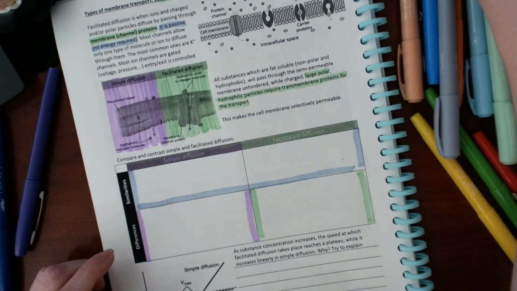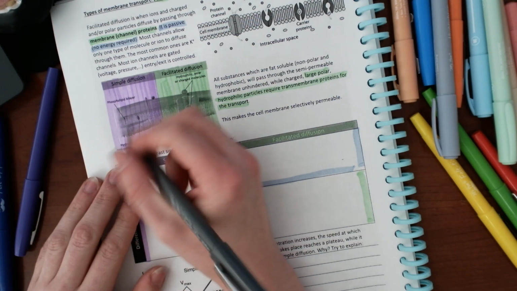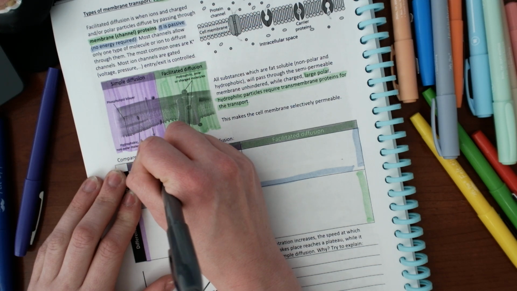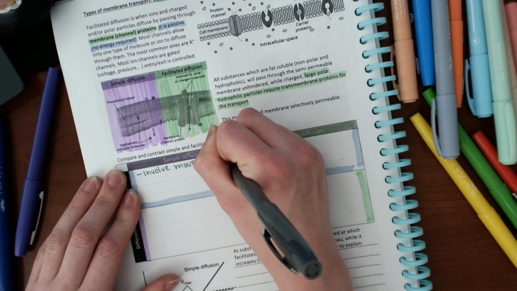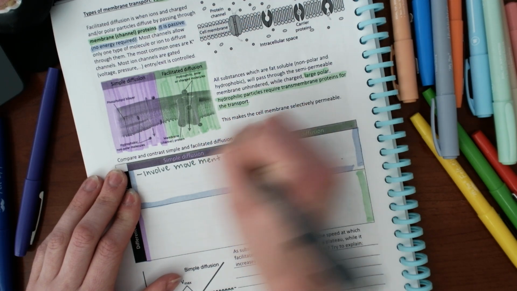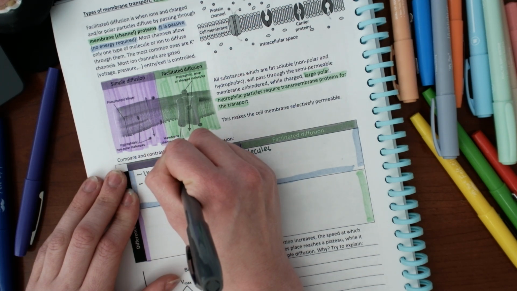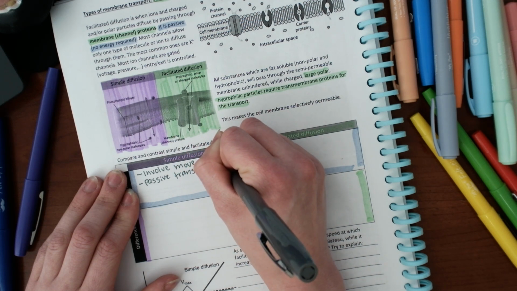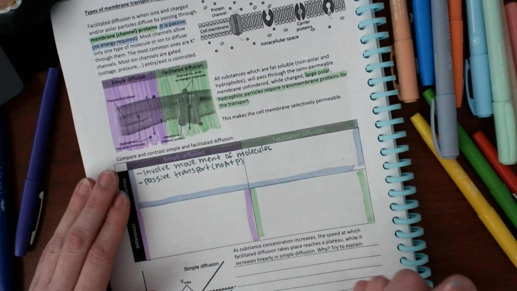Alrighty. So they both involve the movement of molecules. They're both passive transport, so no ATP. Why did I write it like that?